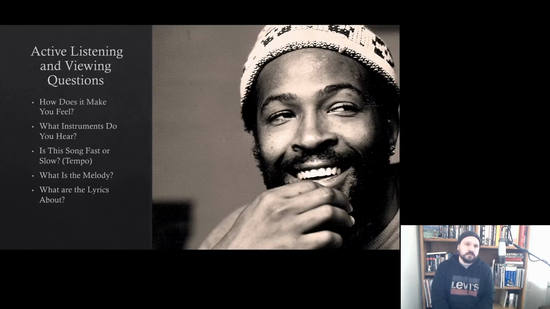Remember that the questions we're looking at are active viewing and listening questions. One, how does the music make you feel? Okay. Again, music is art. Art should make us feel something. So, what exactly is the music making us feel? Two, what instruments do you hear? So again, you're trying to work on listening to the different instruments and using that knowledge that you have to pull out what instruments you're hearing in the music.